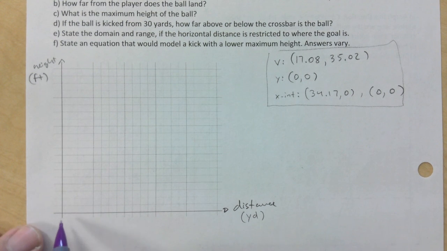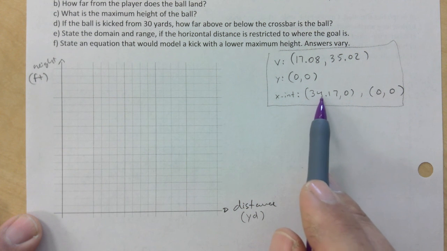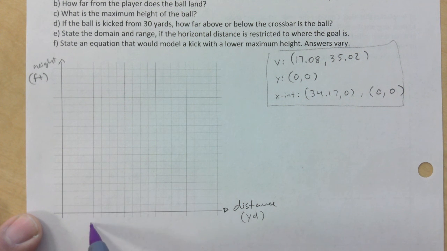Okay, so for the x-intercept, I need to make sure I have enough room to fit in 34. So I think if I go up by 10, I will be just fine. So I'm using a scale of 10 for my x. You're starting at 0, of course, 0 here.